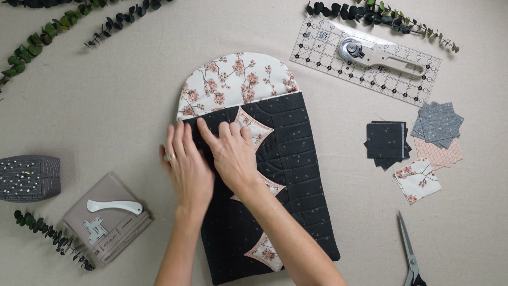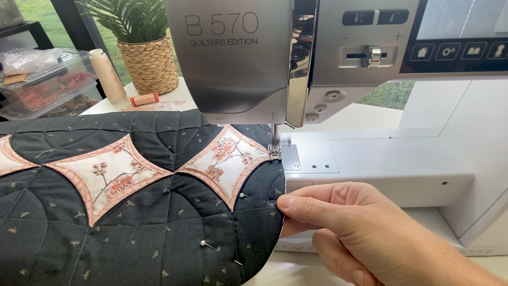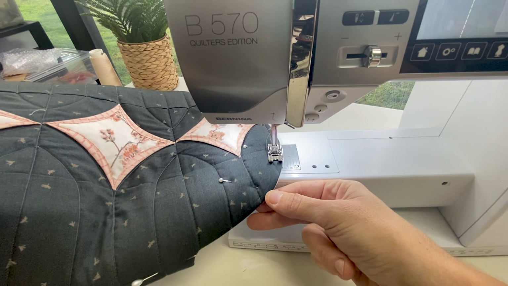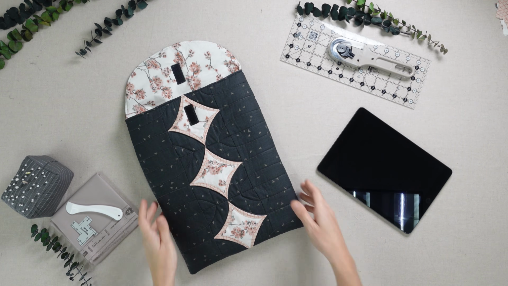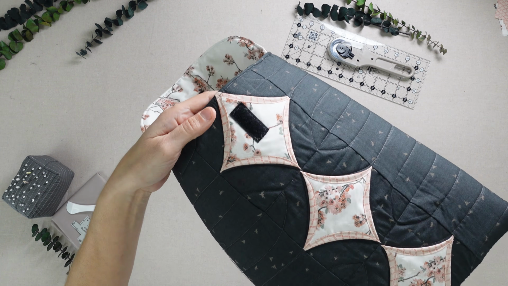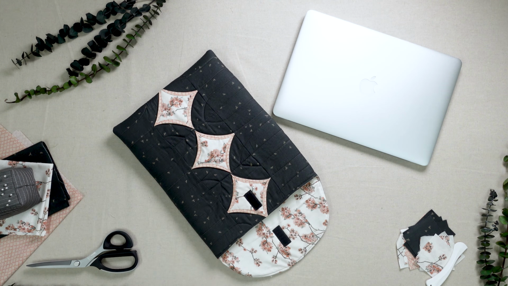Top stitch around the perimeter of the edge. Now take 2 pieces of Velcro and sew to your case to form your closure. And your computer or iPad case is complete.